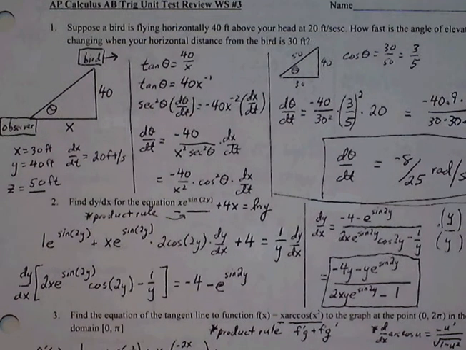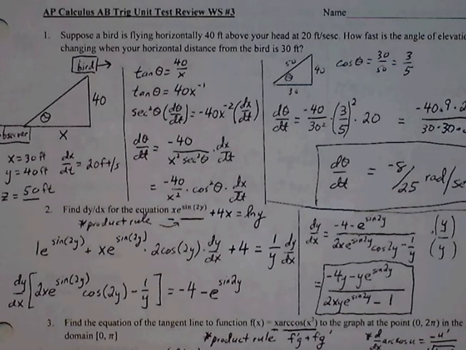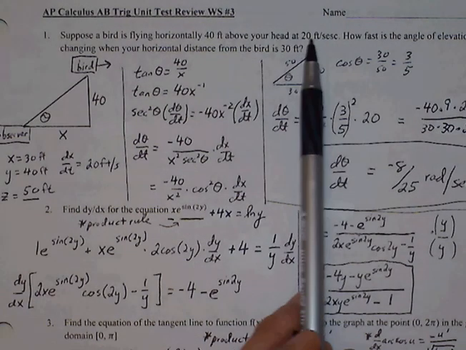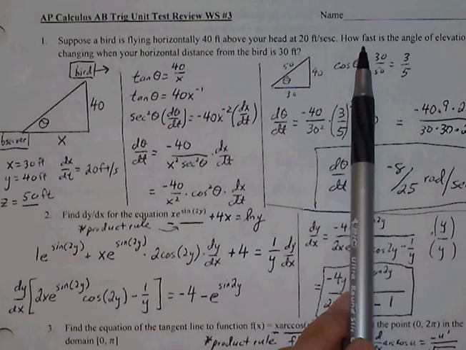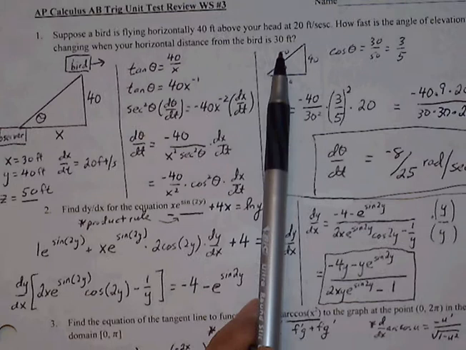Alright, here is Trig Unit Test Review number 3, worksheet number 3. Okay, first one will be a related rates problem. Suppose a bird is flying horizontally 40 feet above your head, moving away from you at 20 feet per second. How fast is the angle of elevation changing when your horizontal distance from the bird is 30 feet?